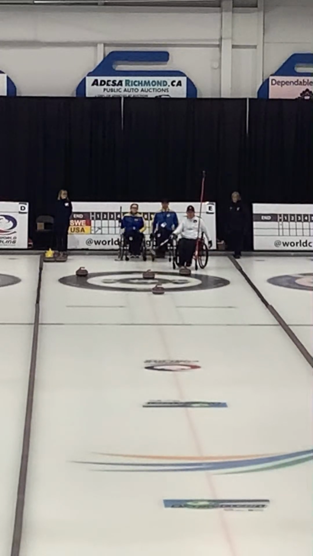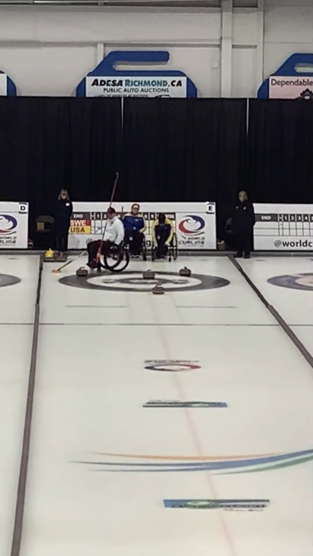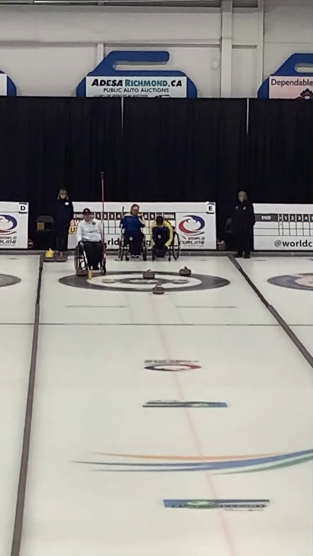So there is room for the United States to either make a freeze on that one in the back button. Looks like they were also having a conversation about making a hit on one of these other open stones. So Empt of the United States looking for the draw here.